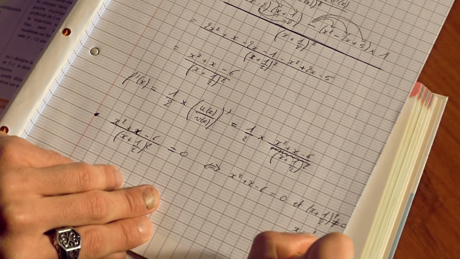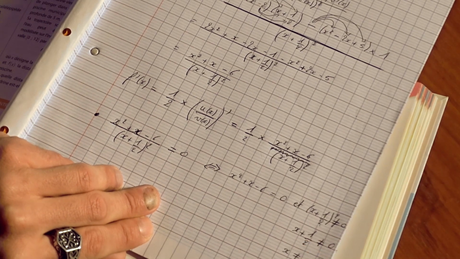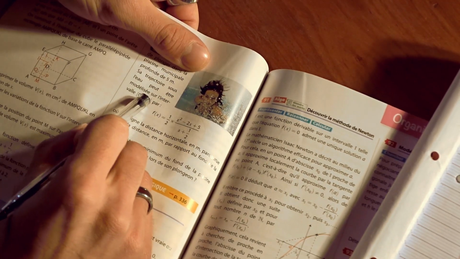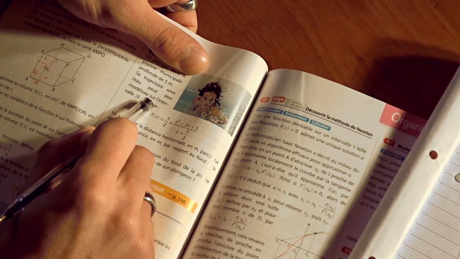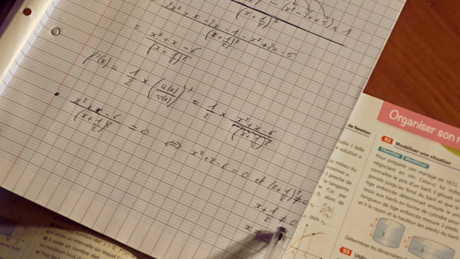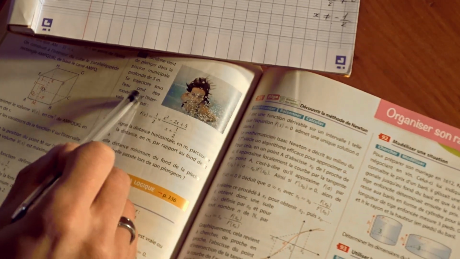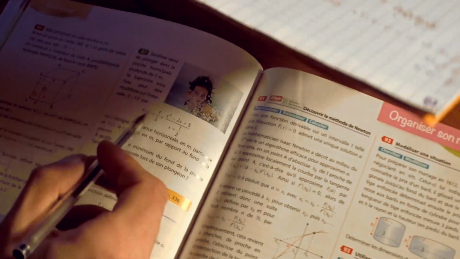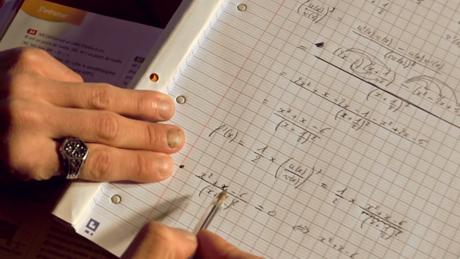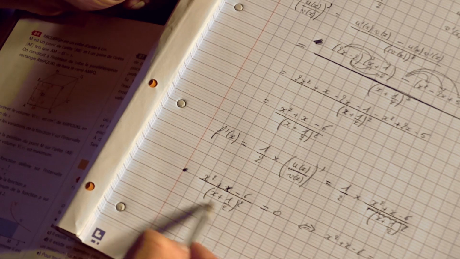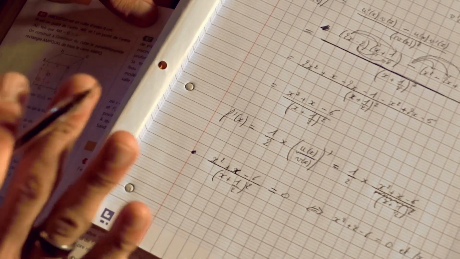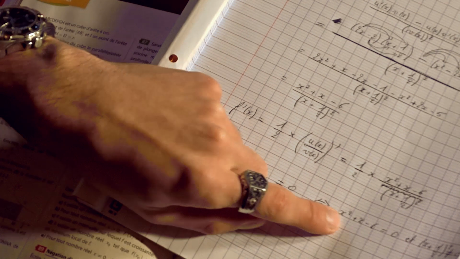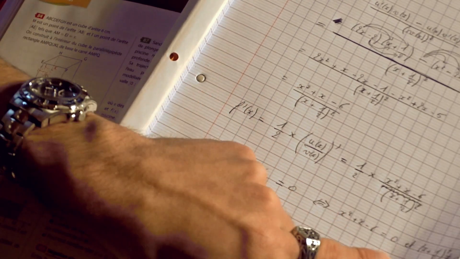Et donc, x différent de moins 1,5. But we are in the interval 0, 12. So minus 1/2 is not in this interval. So on this interval, the derivative, the denominator of this fraction will never be equal to 0, so it's good. But now we have to know when this expression is equal to 0.